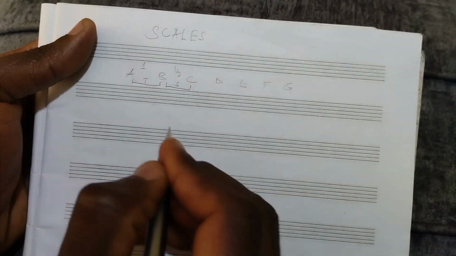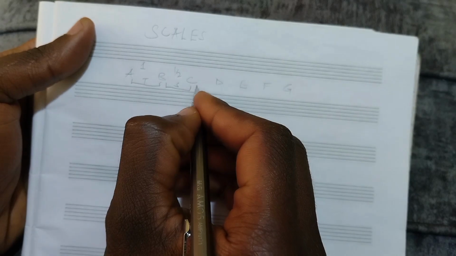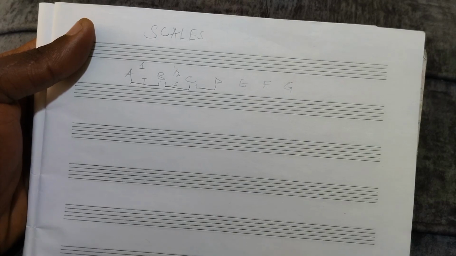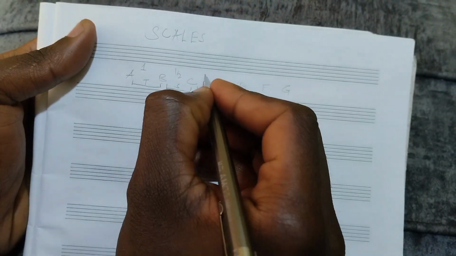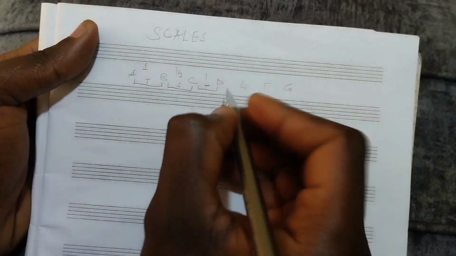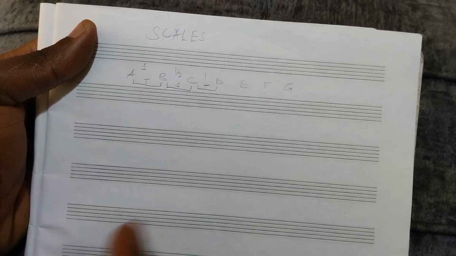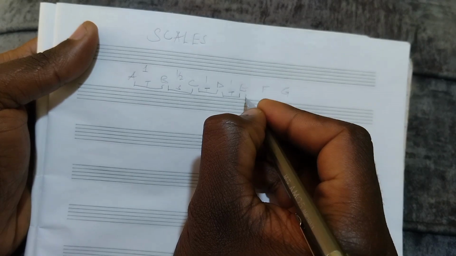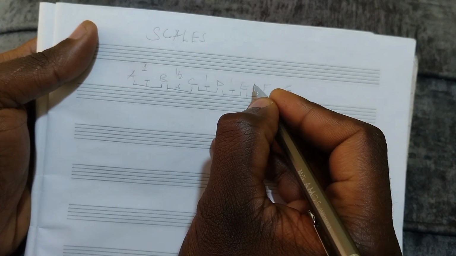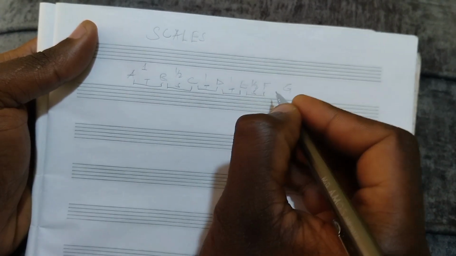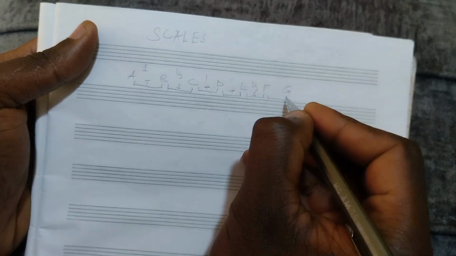Then from C to D, it is going to give us an interval of a tone. Then we also have D to E being a tone, which is one. E to F will be a half a tone, which is a semitone. Then F to G is a tone.